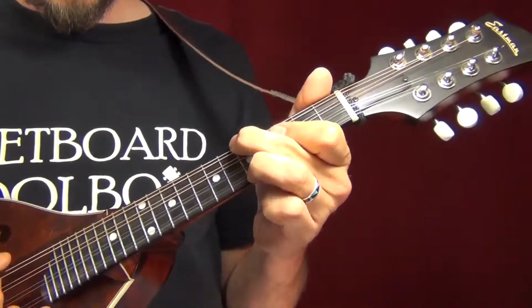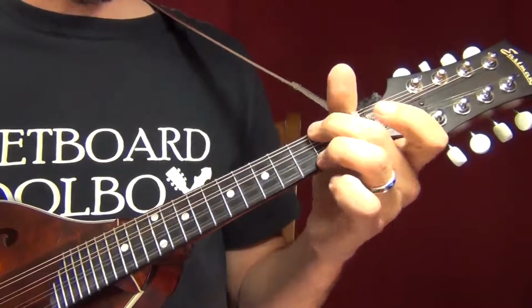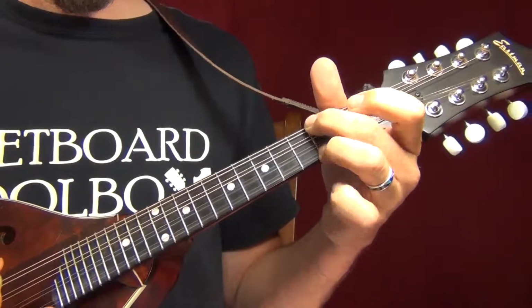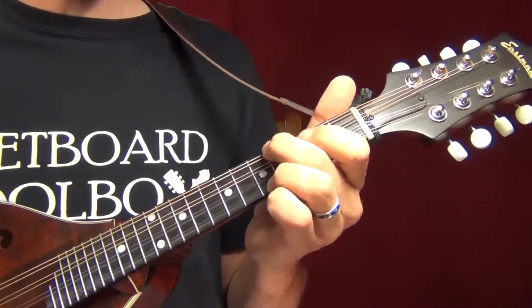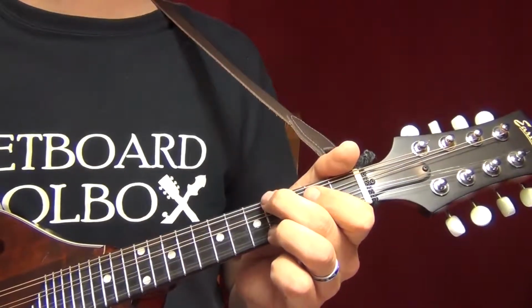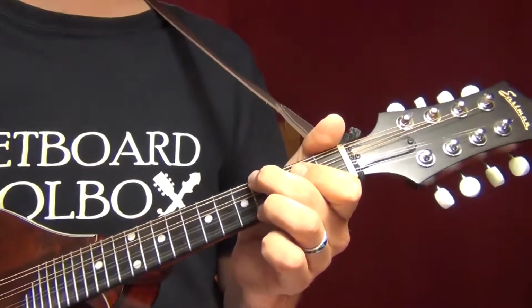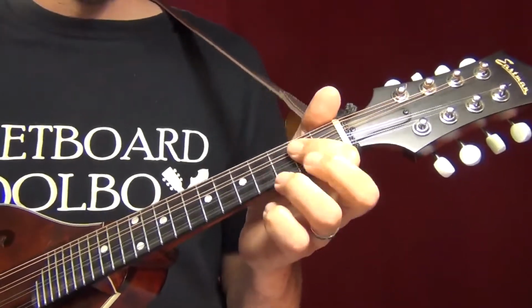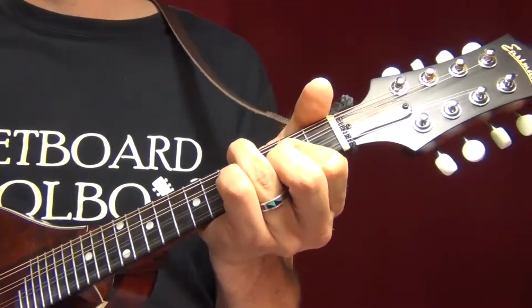But I notice a lot of folks don't use this position, and it's the same as this D major. So I feel like if D major is legit here, then this E major has to be legit, because it still uses the notes E, G sharp, and B for an E major. But the E minor is like this.